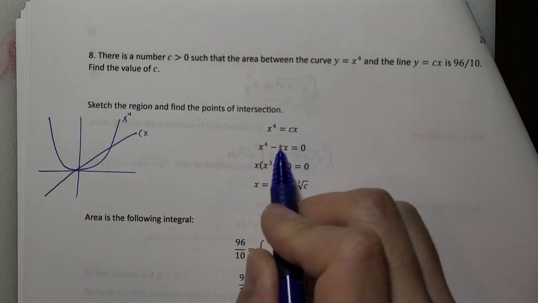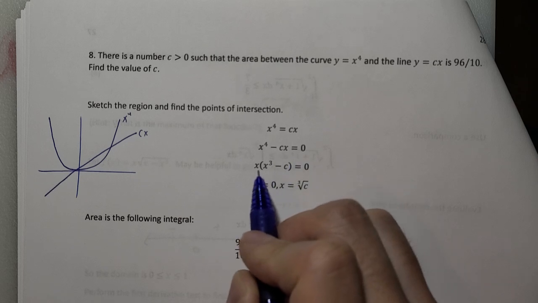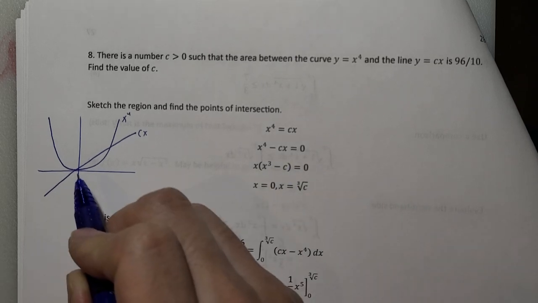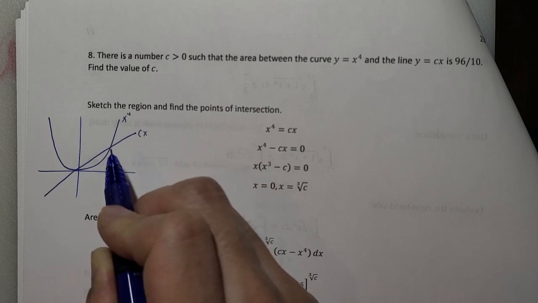So let's set these two equal to each other. Okay? And move the cx to the other side. You can factor out x. So x can be 0, or x can be cube root of c. X is 0, and this one would be cube root of c then. Okay? So let's set up the integral.